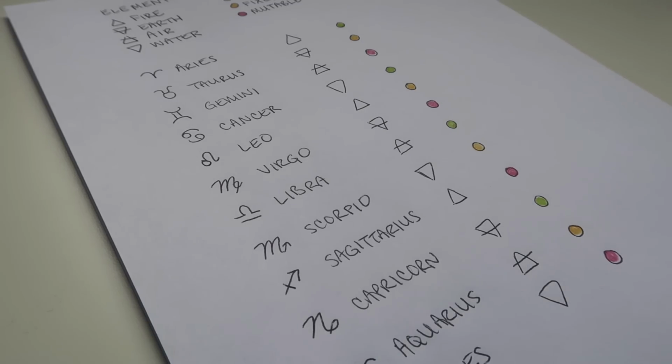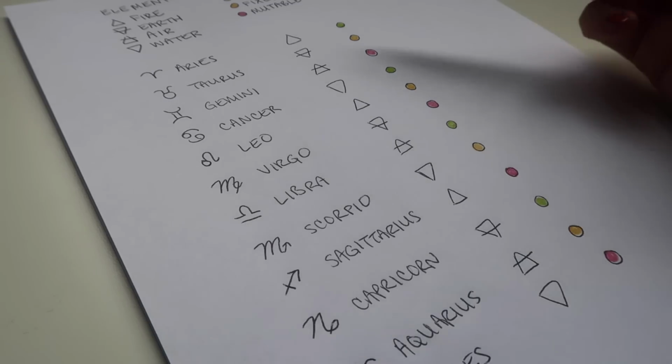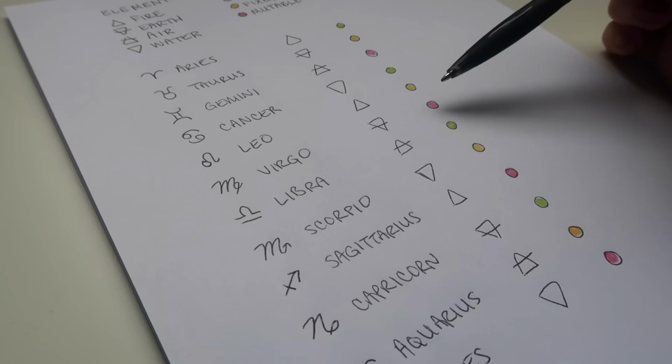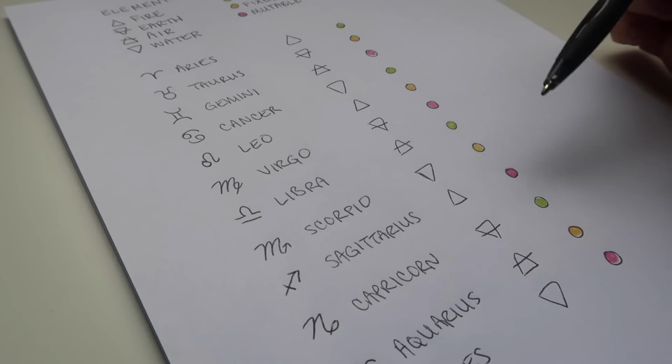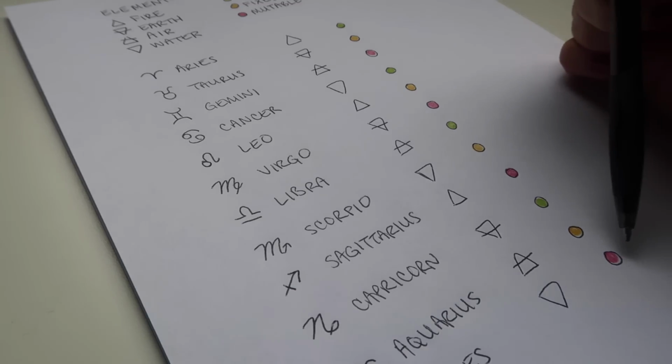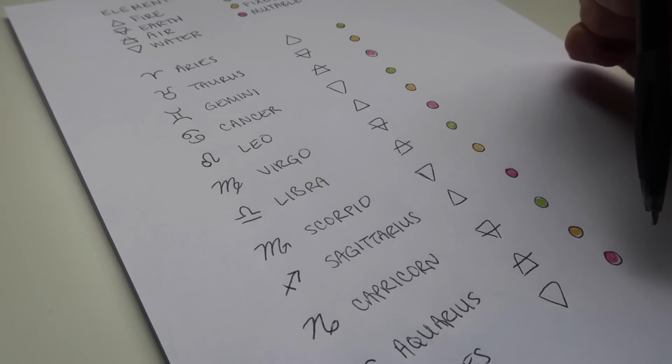So Gemini changes its ideas a lot. Virgo is affected by its environment a lot. Sagittarius is constantly reevaluating life's possibilities. And Pisces adapts superficially to its environment.